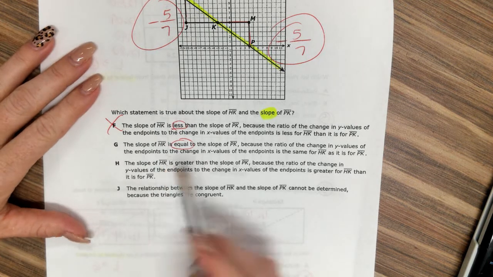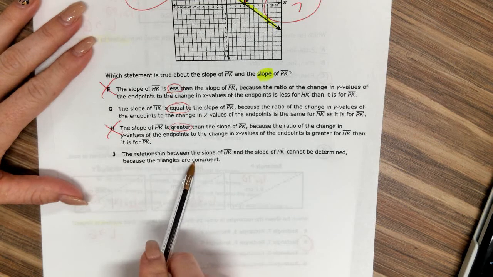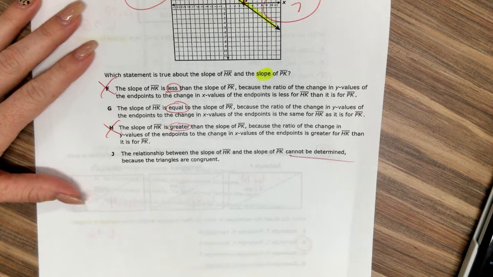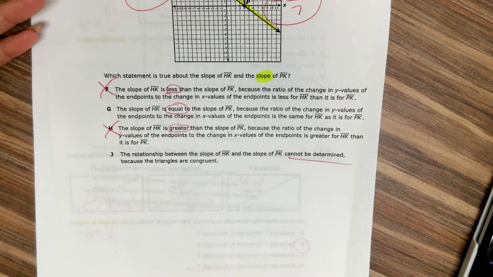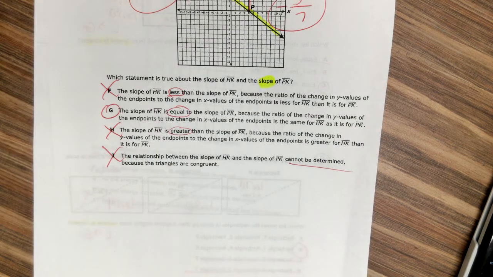H says this slope is greater. No. And J says the relationship between the slopes cannot be determined. Yeah, you can. They're the same. So the answer was G. The slopes are the same.